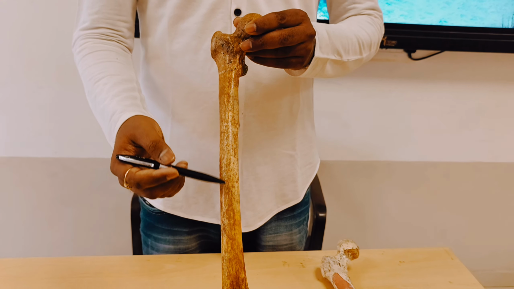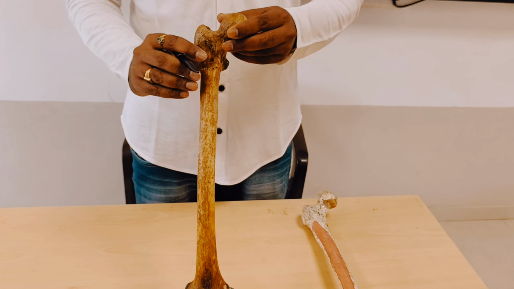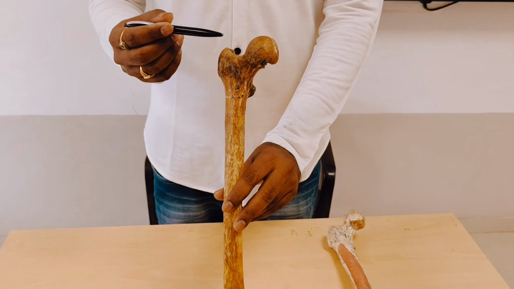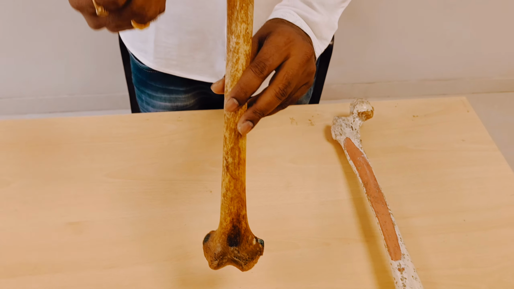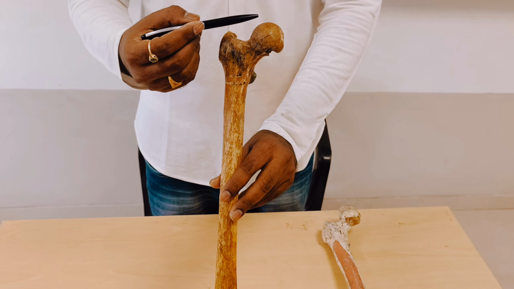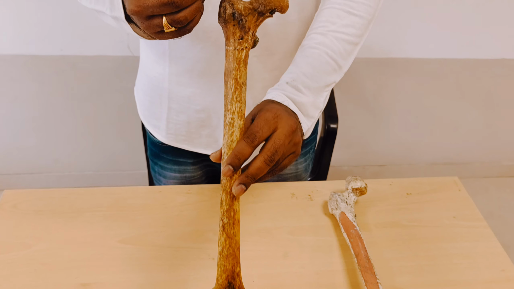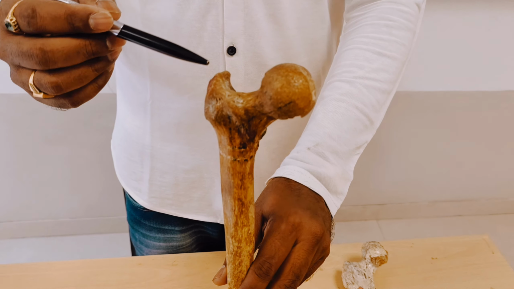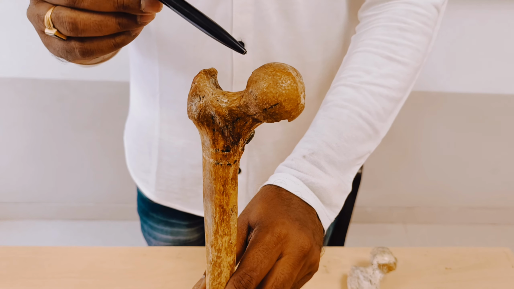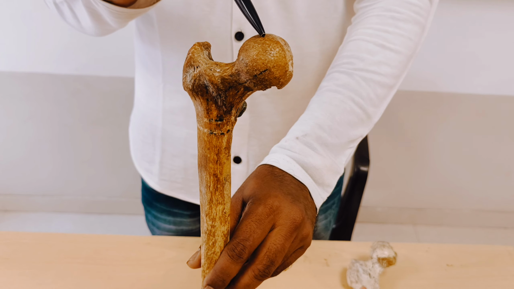So now we are going to deal with the external features or general features of the femur. When you see this, it is one of the long bones, and like other long bones it has an upper end, shaft and lower end. We are going to discuss the upper end of the femur first. In this, you can see the upper end of the femur consists of the head of femur.